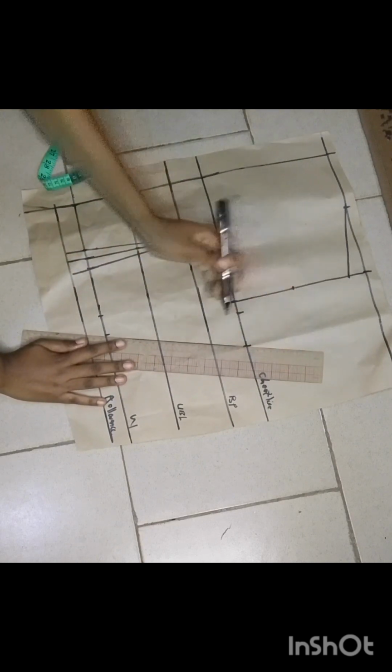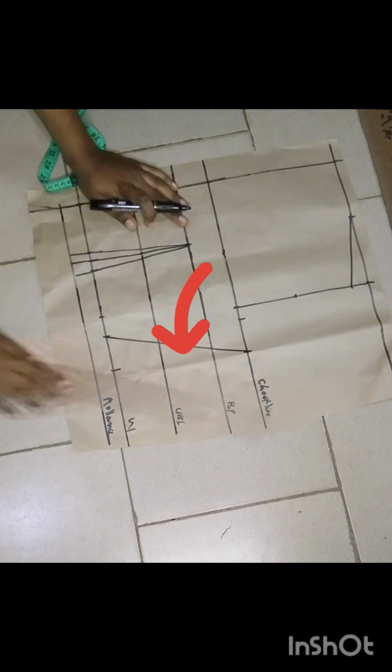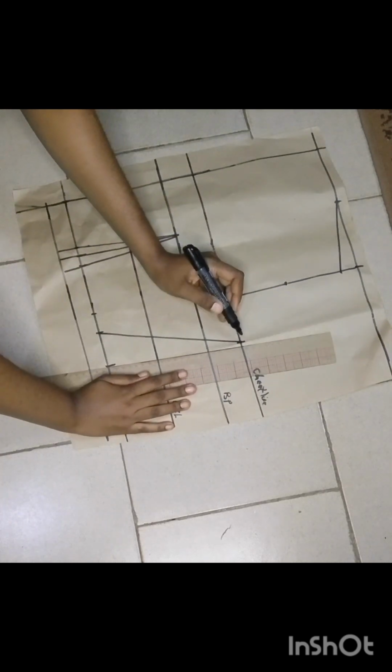Okay guys, I went and placed my ruler at the wrong side. So I noticed quickly and I adjusted it well. Please take note, sorry.